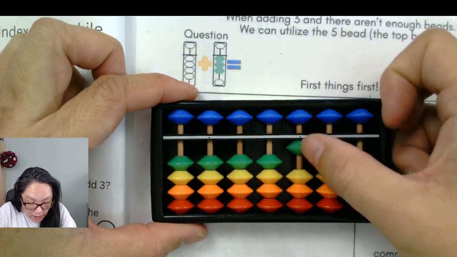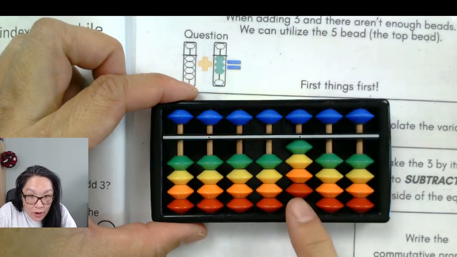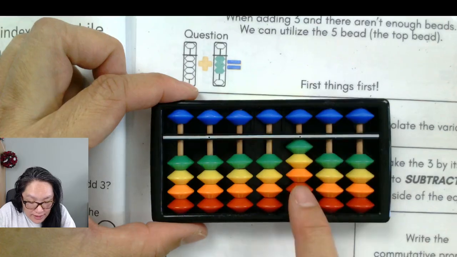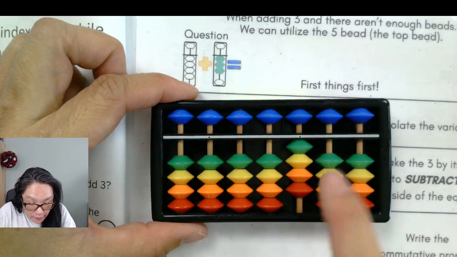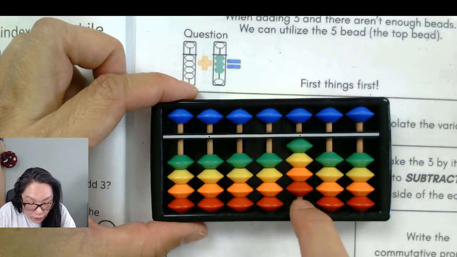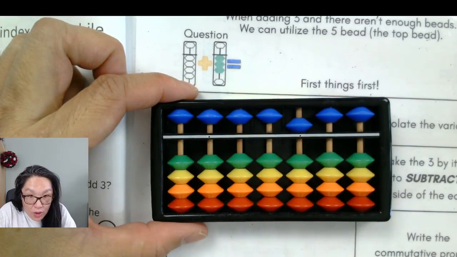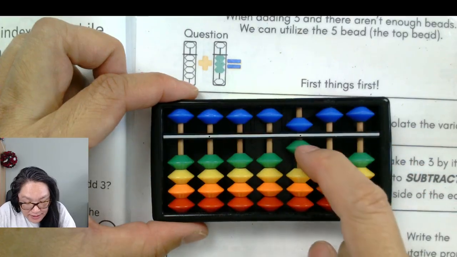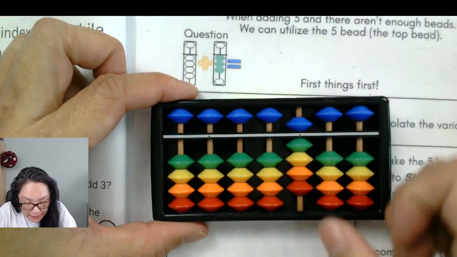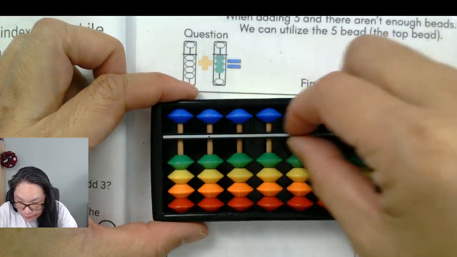When we count 1, 2, 3, 4, all the beads that are touching this horizontal bar are now being counted. So this is 4. When we do 4, now we have 5. The top bead will always be 5. So we have 5, 6, 7, 8, 9. After 9, we have 10.